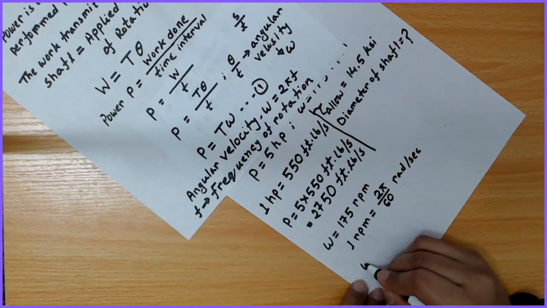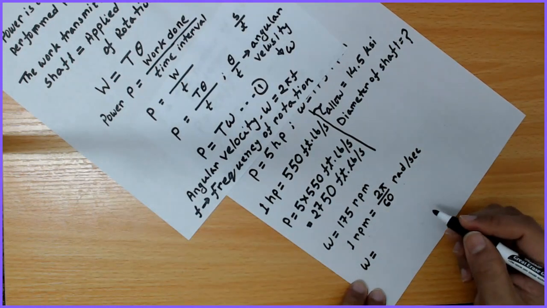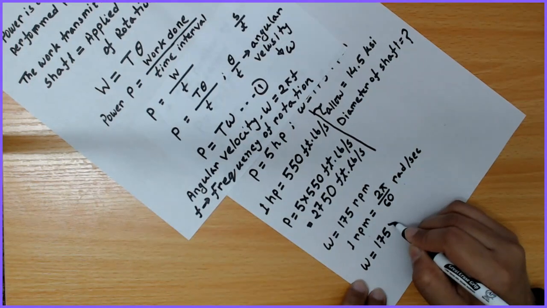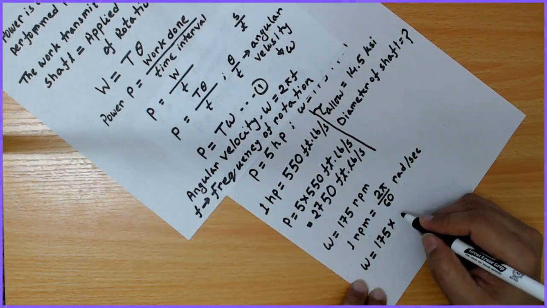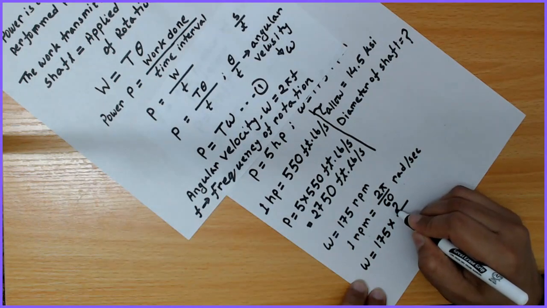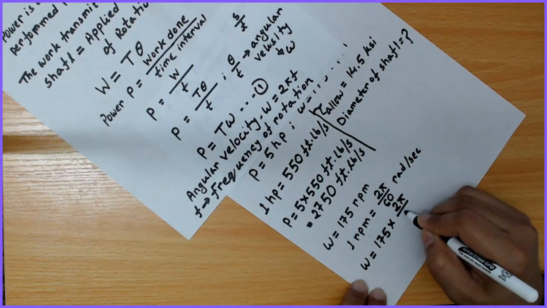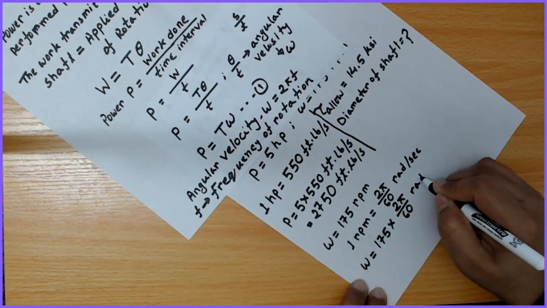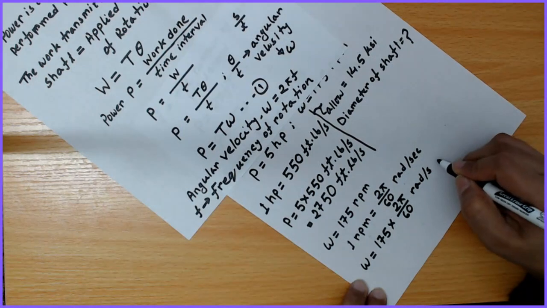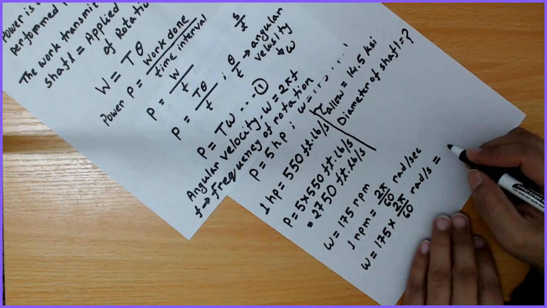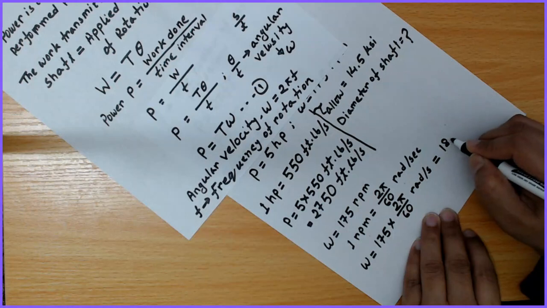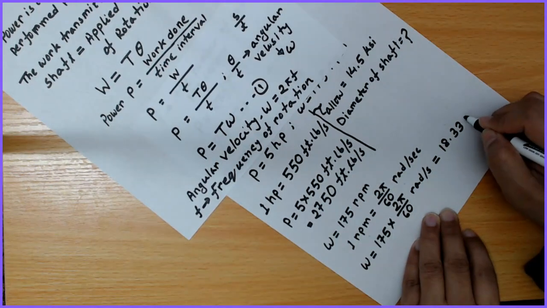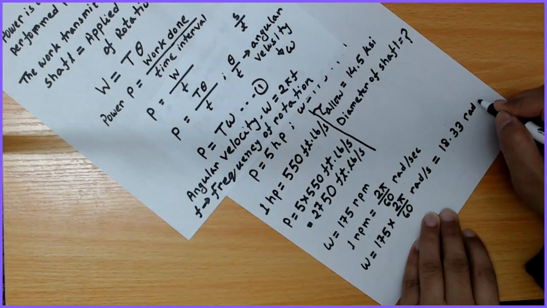So we would like to convert omega to radian per second. So 175 multiplied by 2 pi divided by 60 radian per second is equal to 18.33 radian per second.